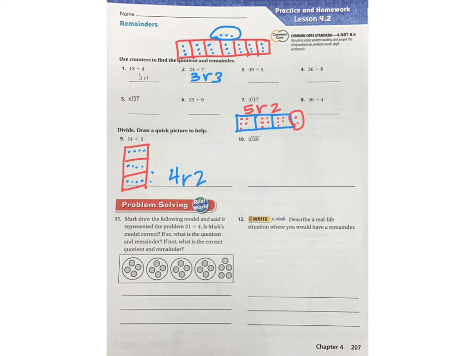And number 12, it says describe a real life situation where you would have a remainder. You could do something like you're playing a game, or you could talk about when you make so many cookies and you only have so many people, and there are leftovers to where someone doesn't get a whole cookie by themselves. That would be a good real life situation.